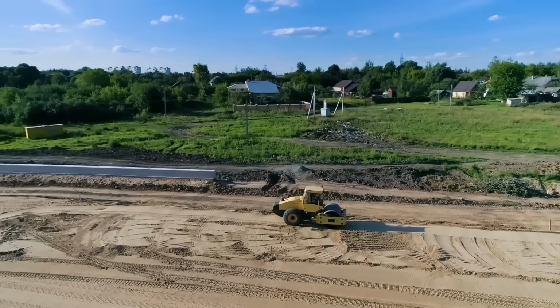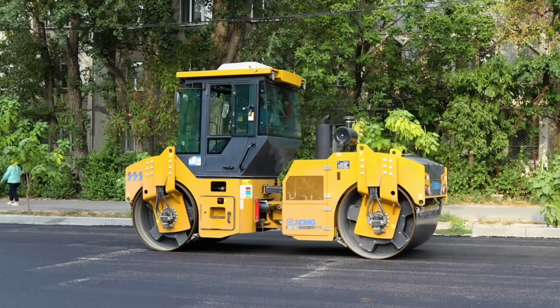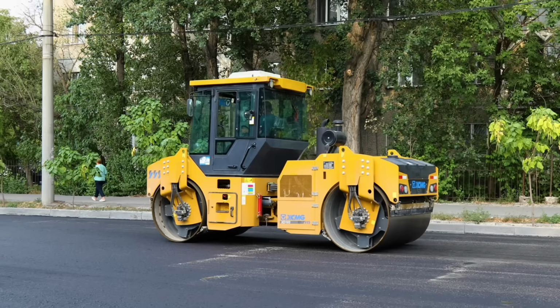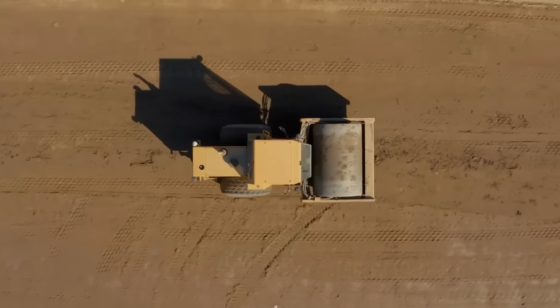At first glance, a compactor roller seems deceptively simple. It moves back and forth over the ground, making it denser. But in reality, it performs one of the most critical tasks on any construction site. It creates the foundation that everything else depends on.